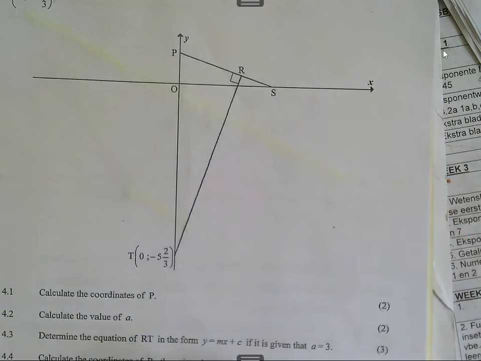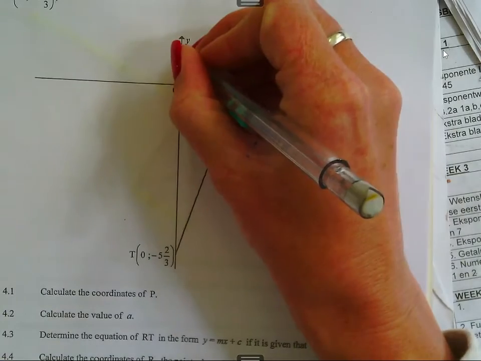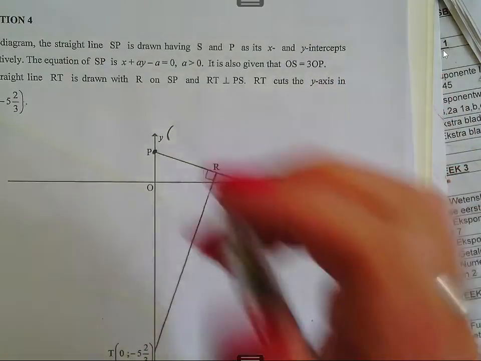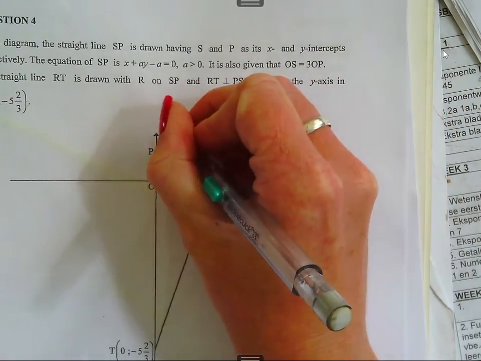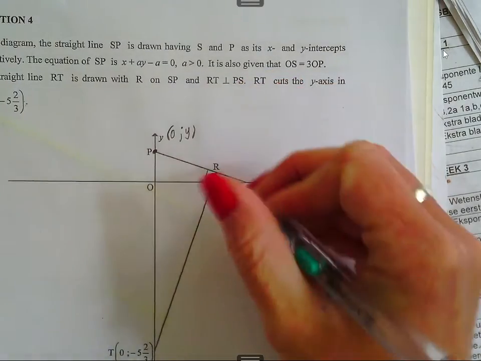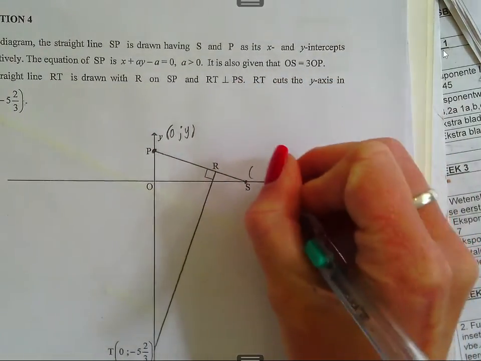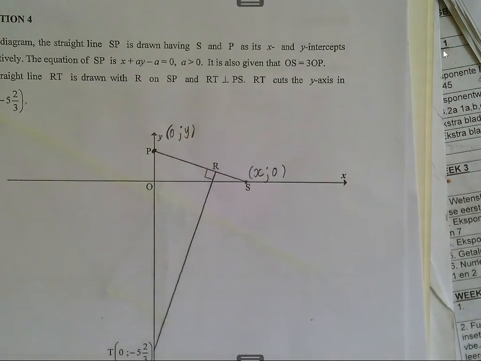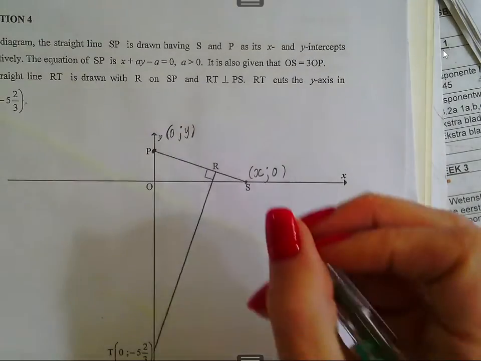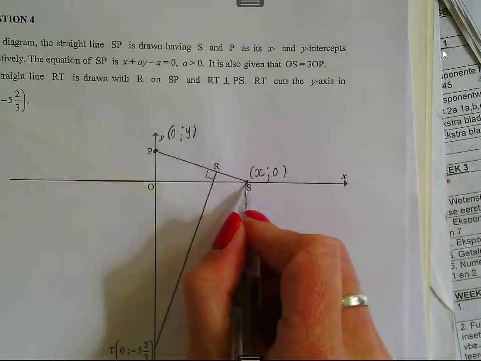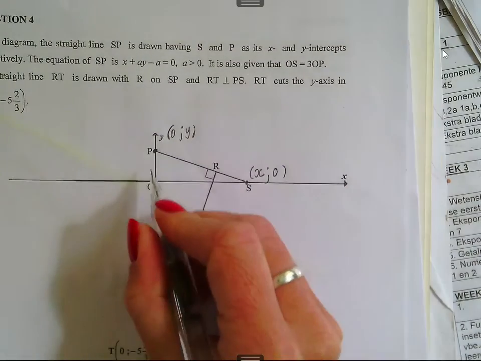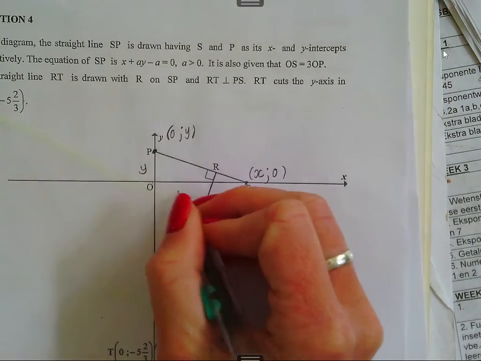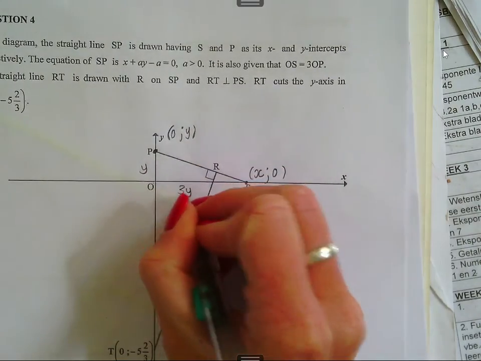Okay. This point P, I have one of the coordinates. Do you agree with me? Which one? X is 0. And at S, I also have one of the coordinates. Which one do I have? Y is 0 and X I don't have. Now just quickly look here. They are saying that OS is equal to 3 times OP. Now you see OP here is Y, ne? And so this one will be 3Y.